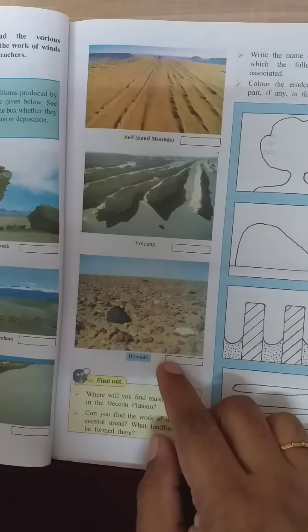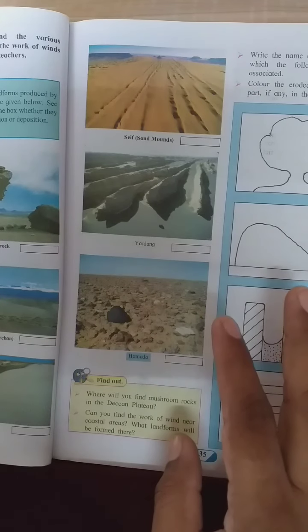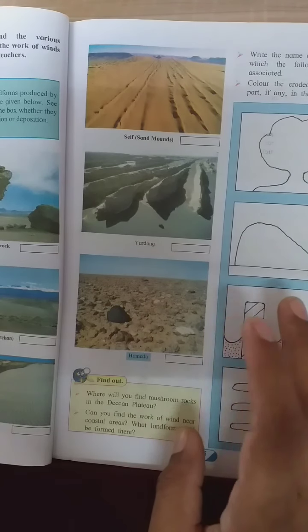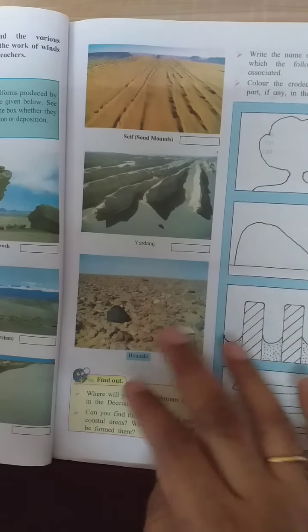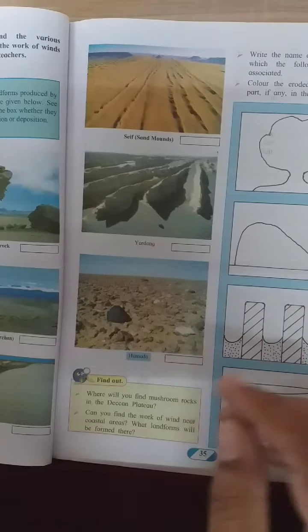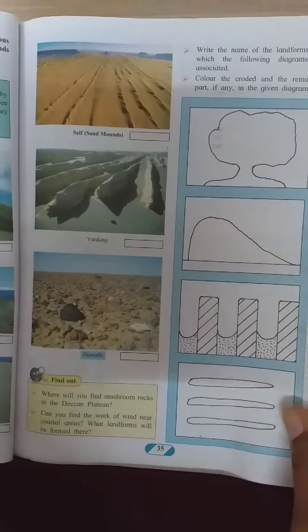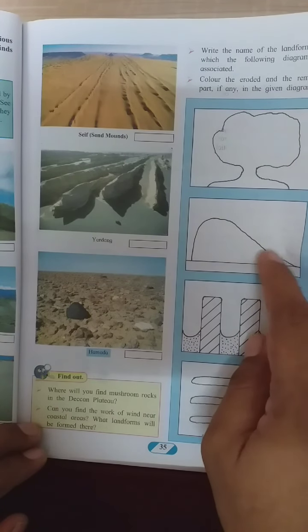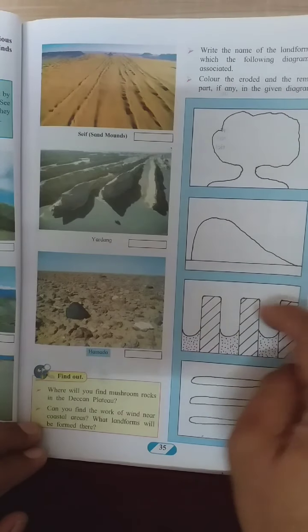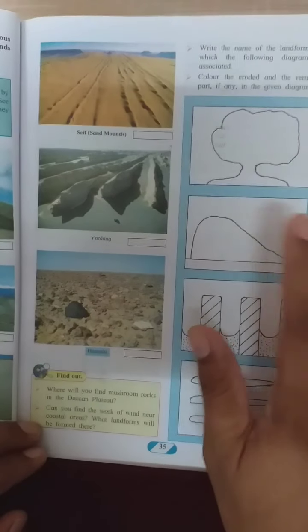Erosional. Okay, here you have hamada. Hamada also is due to the erosional work. You can see in places rocks are powdered. Okay. This is a mushroom rock. This is again a yardang type. Yardangs. Yeah, this is also yardangs. Okay, this is a seif. This is a hamada.